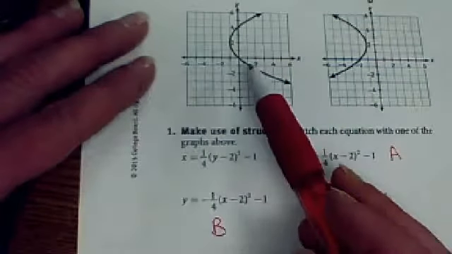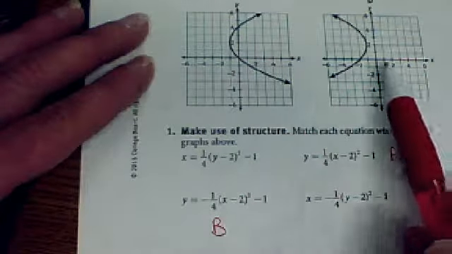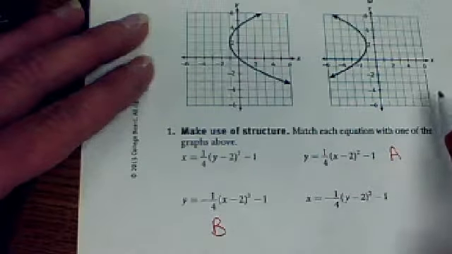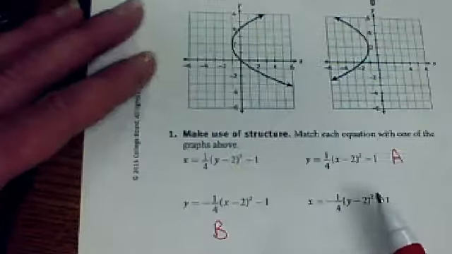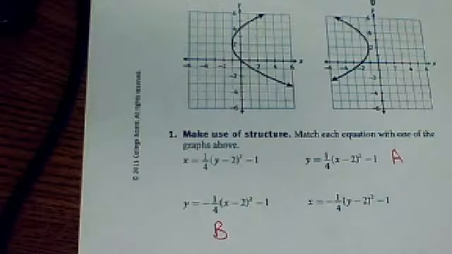So by elimination, notice that the other two parabolas are opening left and right, and the other two equations that we have available are x equals instead of y equals. So can you make a guess of which one would go with C? C is positive, and think about which direction on the graph.